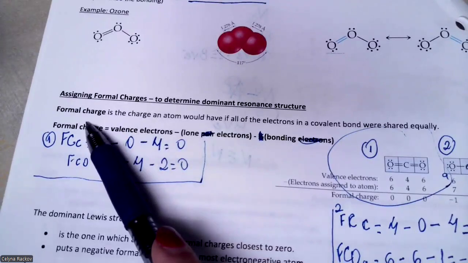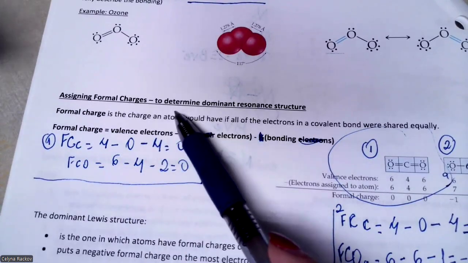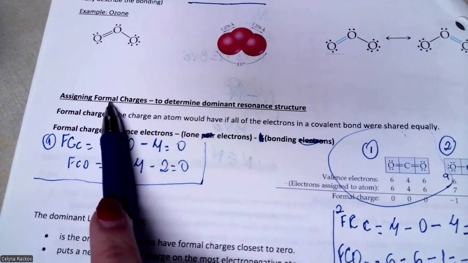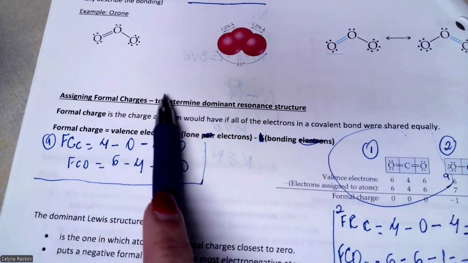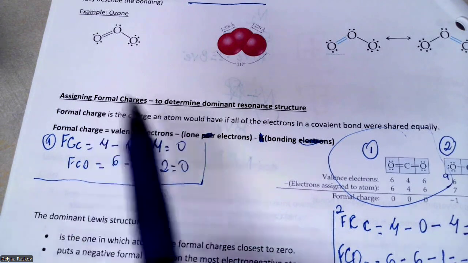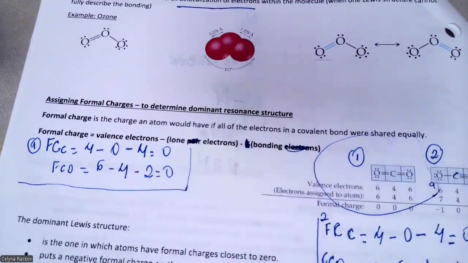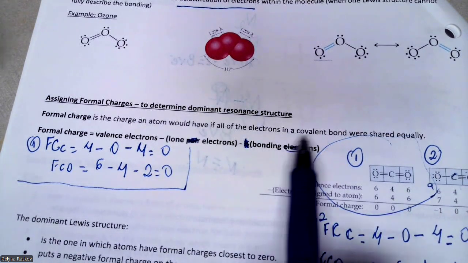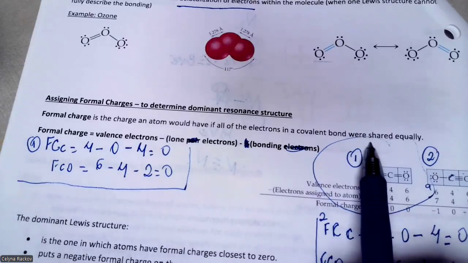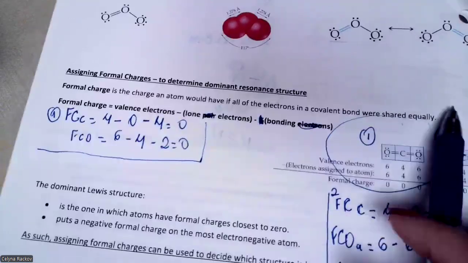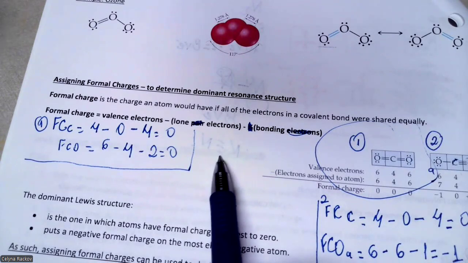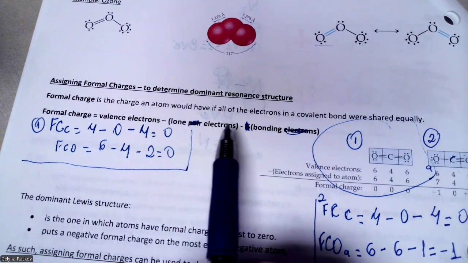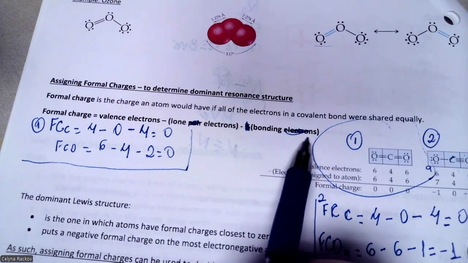Okay. So then you have ways to find which one is the dominant structure. So you have assigning formal charge. Formal charge is the charge an atom would have if all the electrons in a covalent bond were shared equally. So how can you calculate formal charge? It is valence electrons minus lone electrons minus bonding electrons.